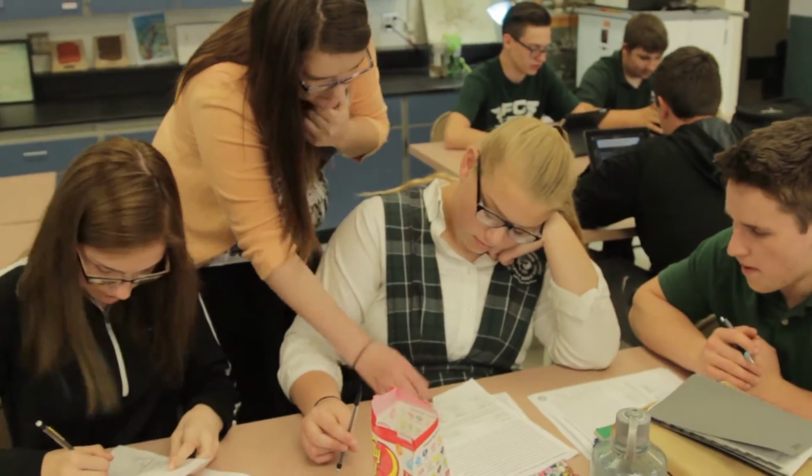And so the next step they'll do tomorrow is with the leaf dichotomous key, and they'll figure out what their actual scientific name is based on what they see.